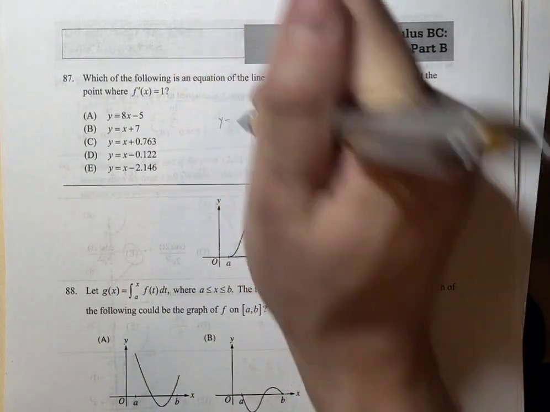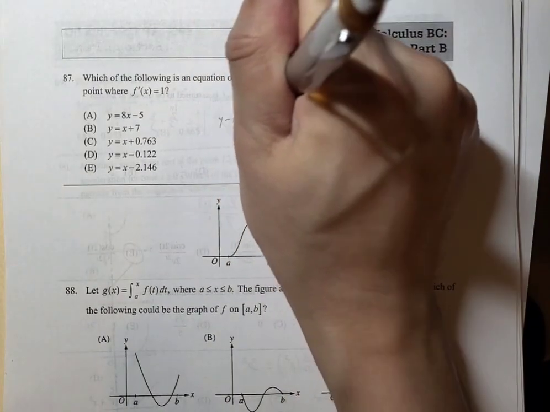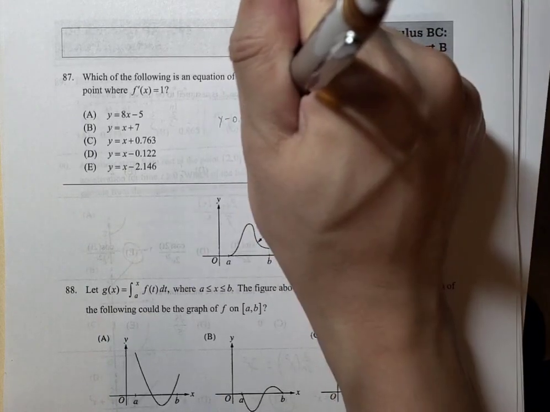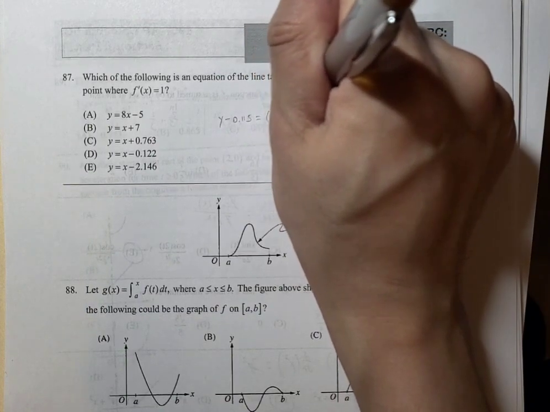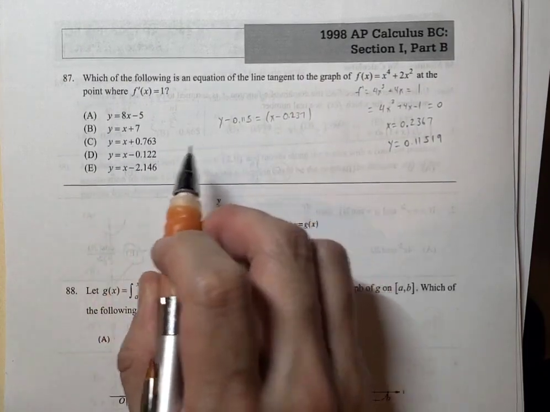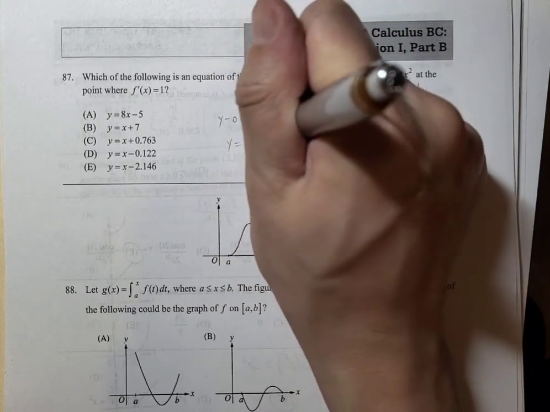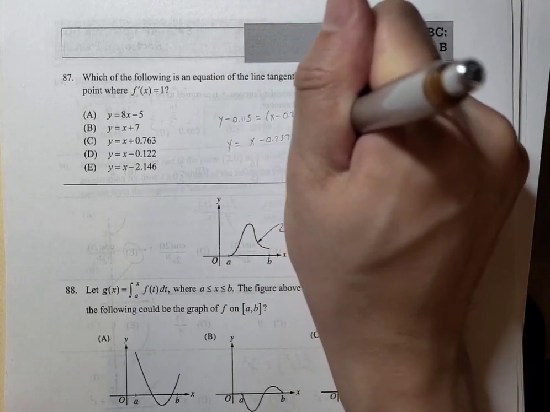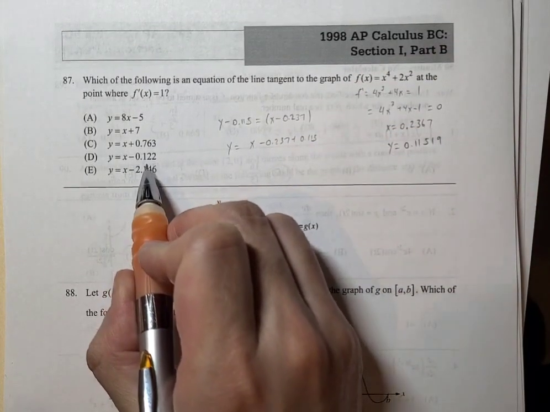Okay, so we have a slope and we have a point now, so we can use point-slope form. y minus 0.115, let's round, is equal to 1 times x minus 0.237. Let's just round; it should be okay since we'll get something close enough probably. So we got y is x minus 0.237 plus 0.115. Let me put that into the calculator, minus 0.237 plus 0.115. So it should be minus 0.2122, this one.